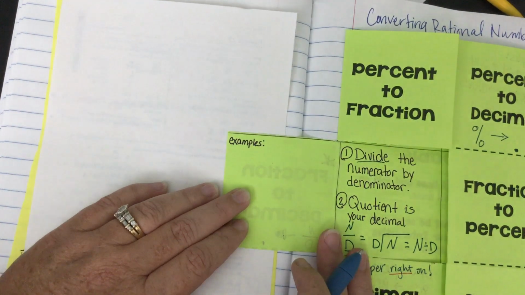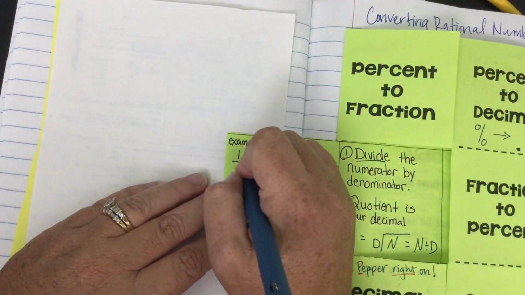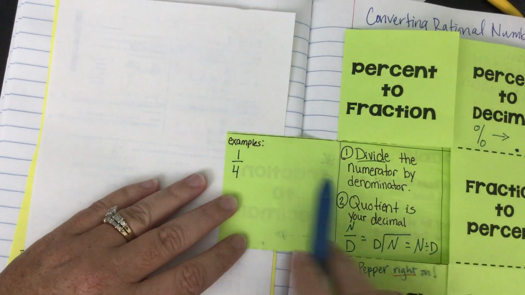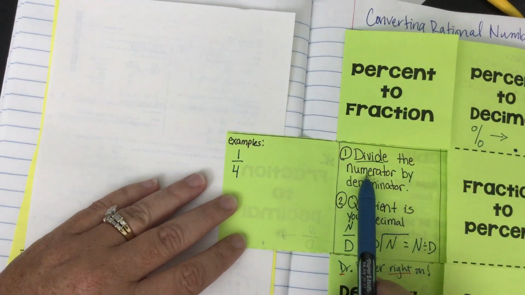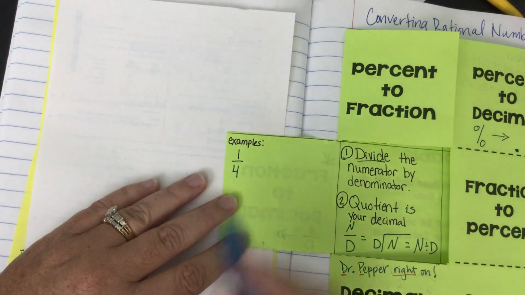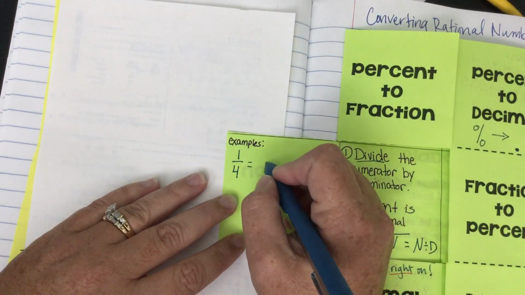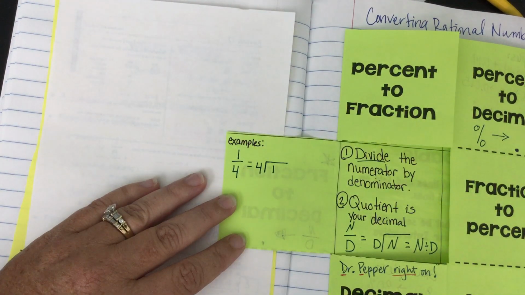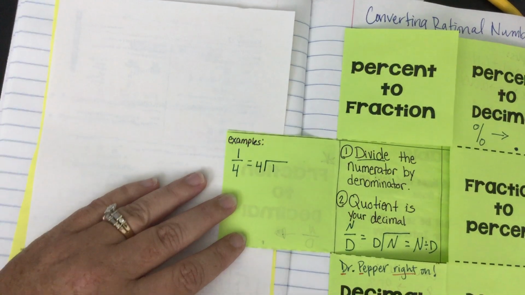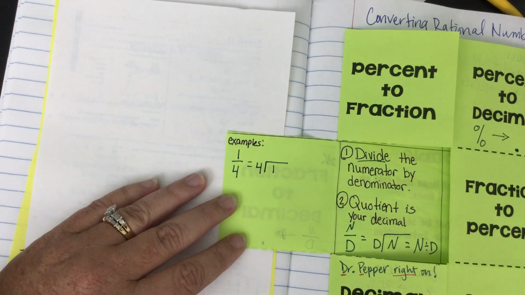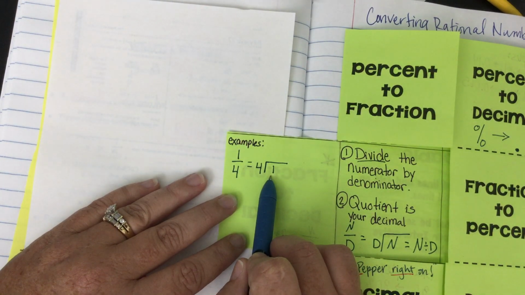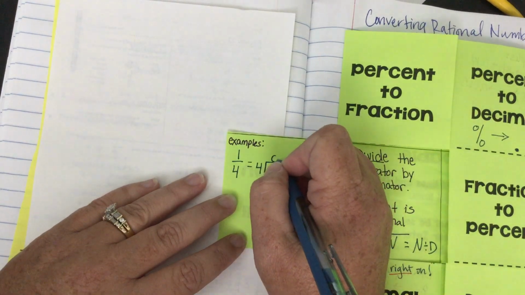All right. Okay, so we're going to show 1/4. Okay, so I'm going to follow my rules. Divide the numerator by the denominator. The numerator divided by the denominator. Everybody with me on that? Now, I'm going to ask myself, and I'm going to go step by step. You're going to hear me talking to myself. So, can 4 go into 1? No. So I'm going to put a 0 as my placeholder.